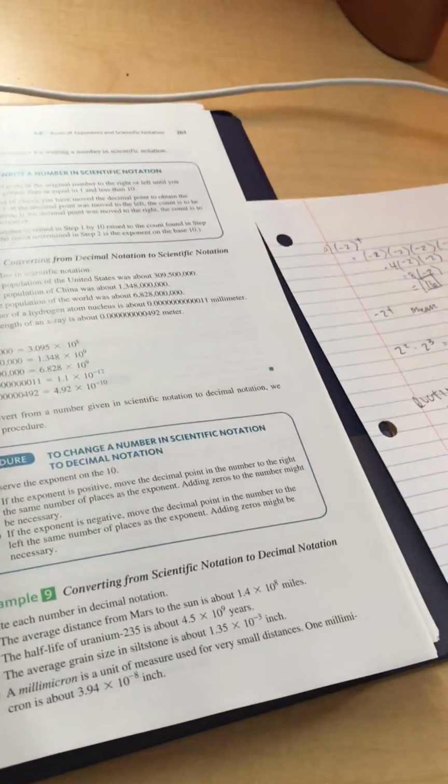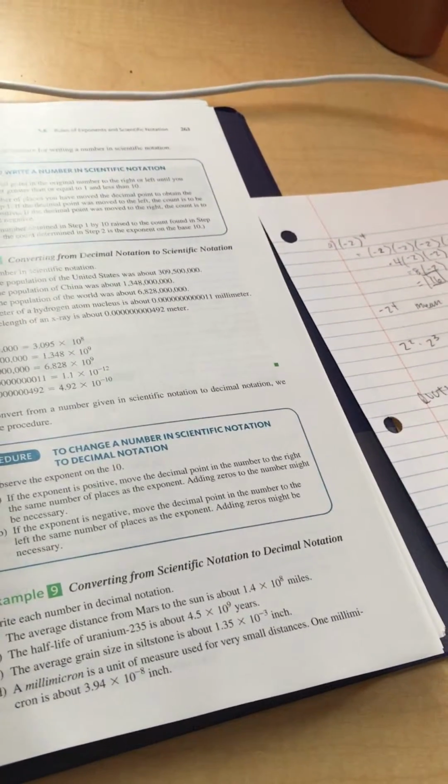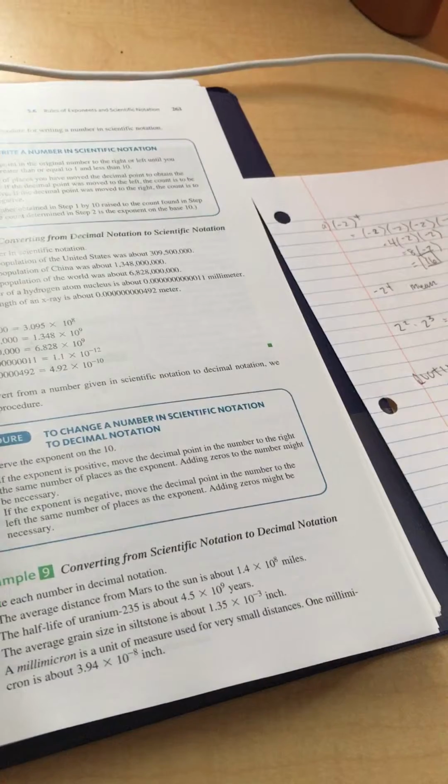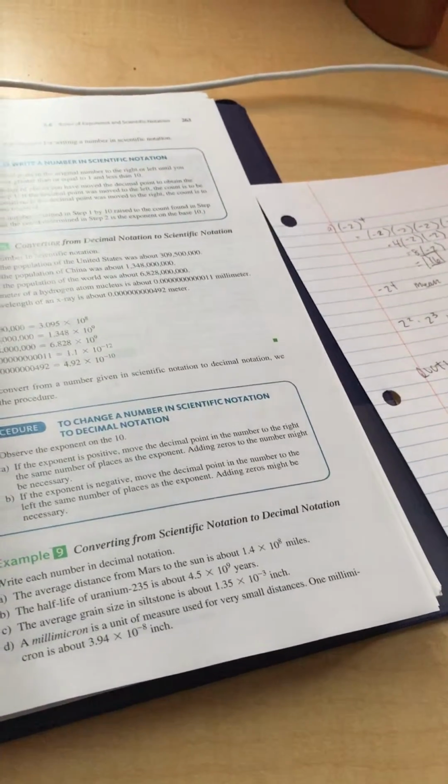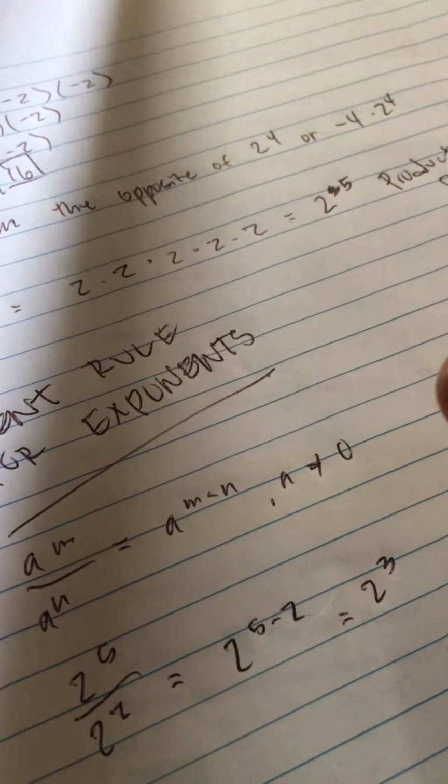Another one we're going to go over, this is probably the last, wait, let's see. Is this the last rule? There's the power rules. Okay. So the negative exponent rule is set up like this. a to the negative n power.